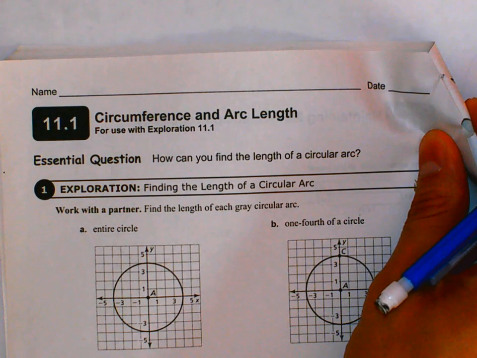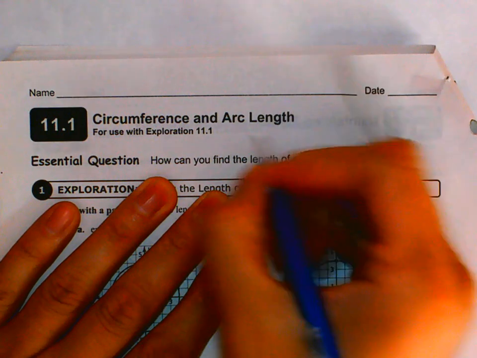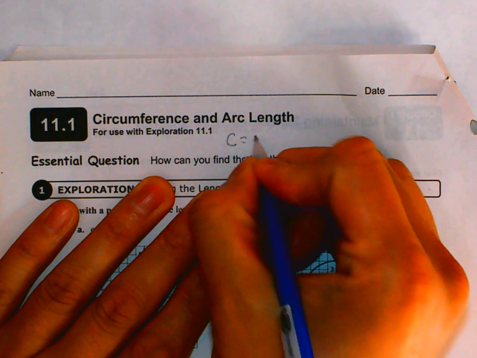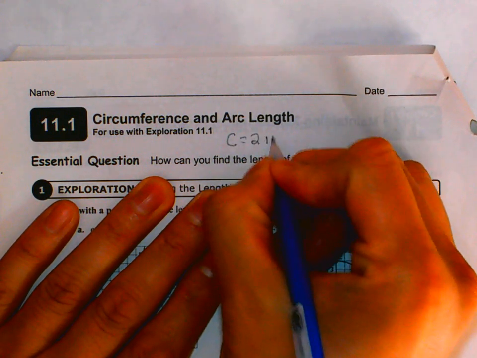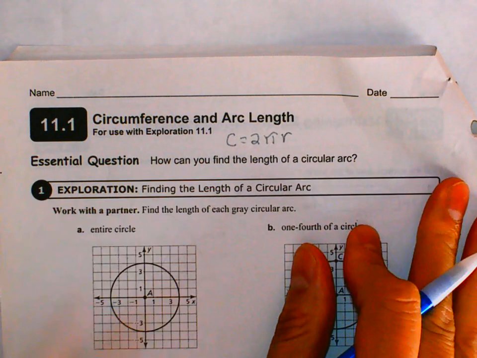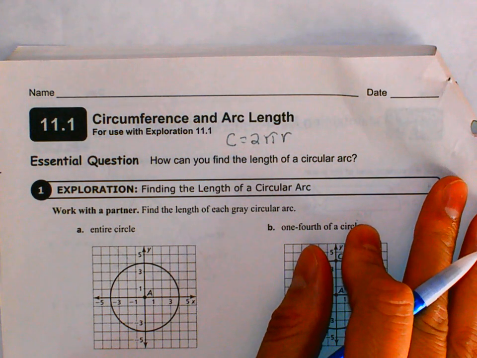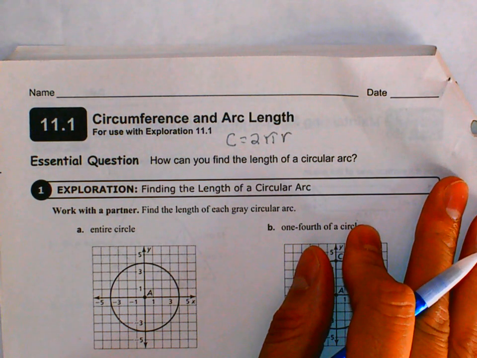This is the lesson for 11.1, and the lesson talks about circumference and arc length. Circumference is actually prior knowledge. The equation for that is the following: circumference is equal to 2 multiplied by pi multiplied by the radius of the circle. The radius is the distance from the center of the circle to the circle. The diameter is equivalent to 2 radiuses.